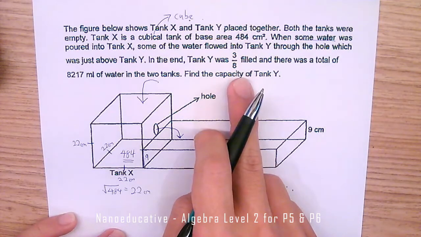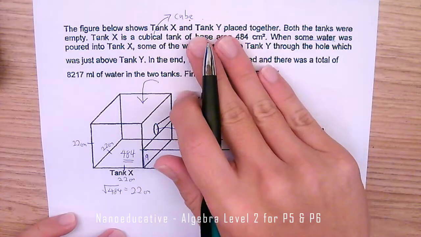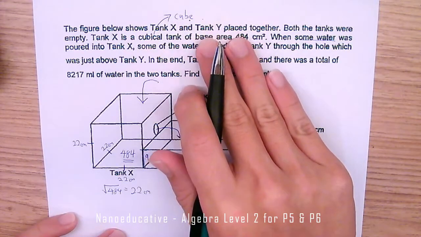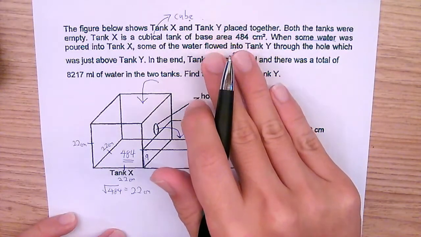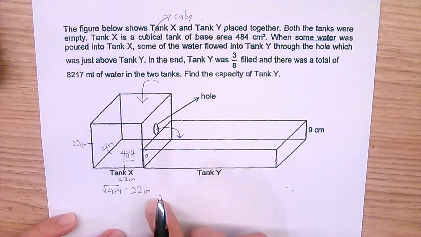So for parents who are watching this, try to stop your child from reading too much. Get all the information you can get first, then move on to the next part, then move on to the next part. Don't read everything, it will just scare them away. And also, when you do this kind of working, you're going to get method marks.